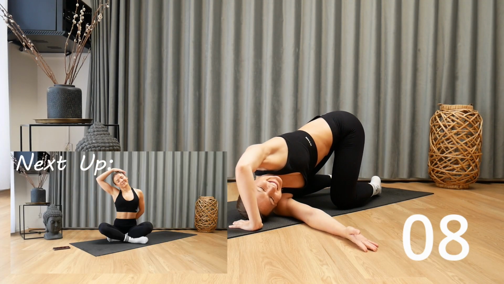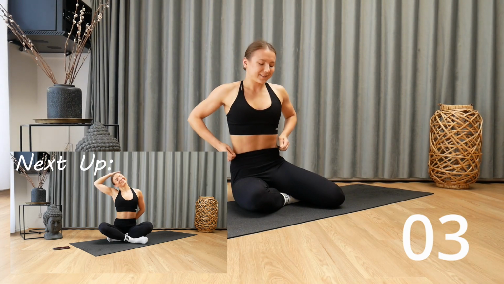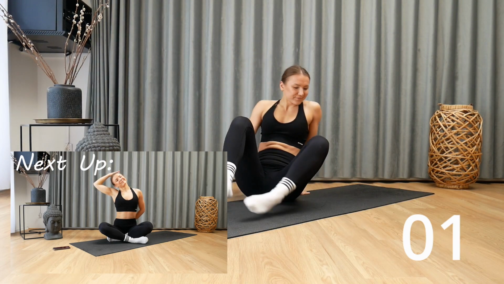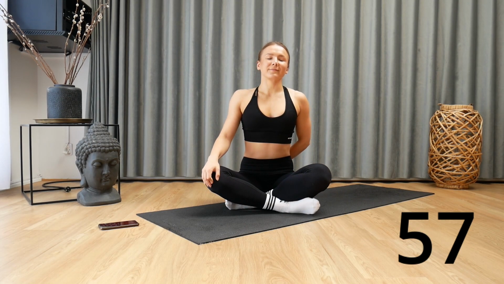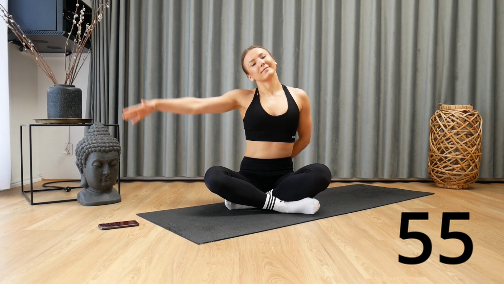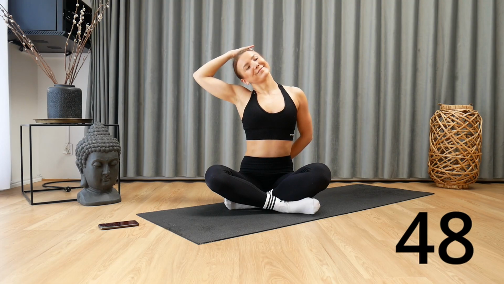We have one more stretch for us today, so we will finish right where we started. Come to a seated, comfortable position. Bring your shoulders down. One hand's gonna reach behind your back. Inhale. As you exhale, bend your head, bringing the ear down to your opposite shoulder.